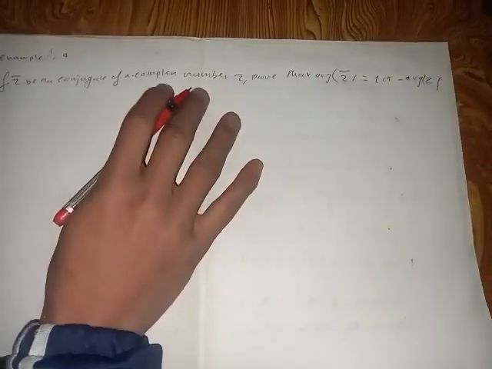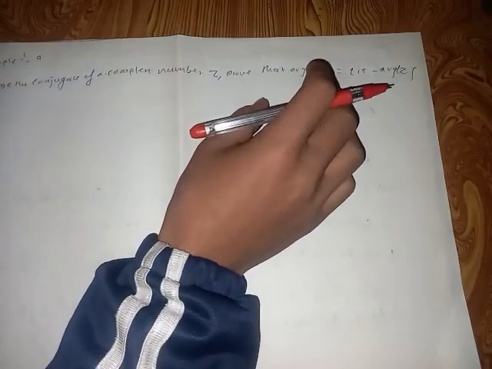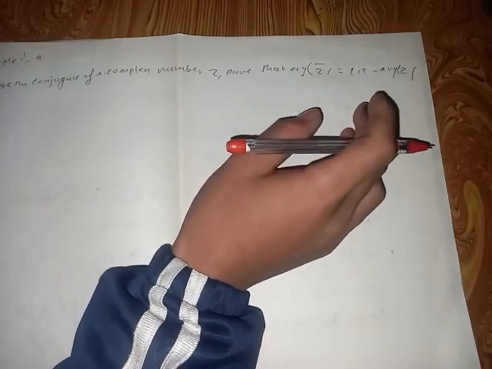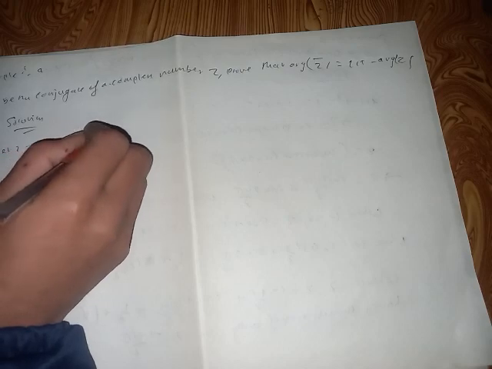Hence the cube roots of unity are 1, minus 1 plus i√3 upon 2, and minus 1 minus i√3 by 2, such that they are 1, omega, and omega square.